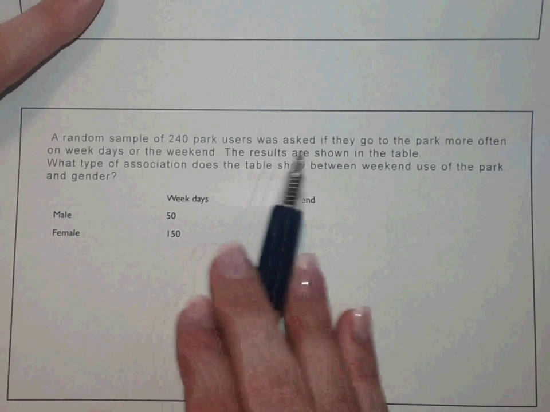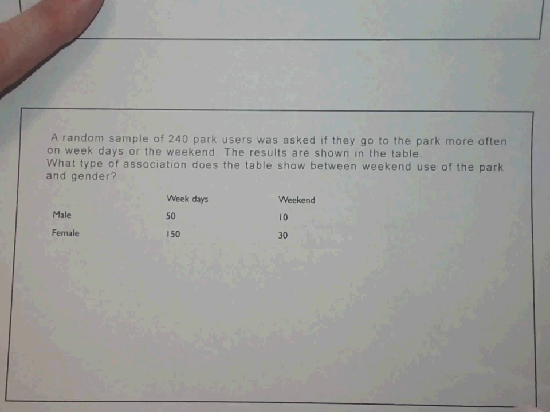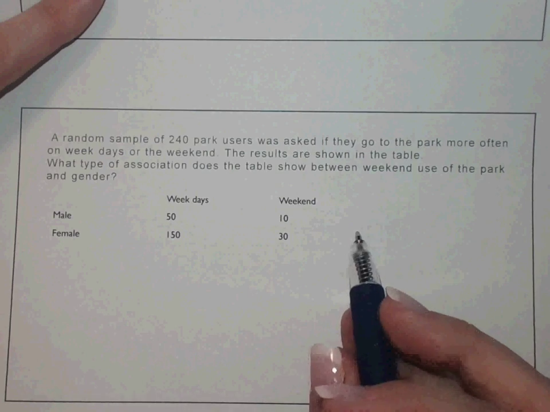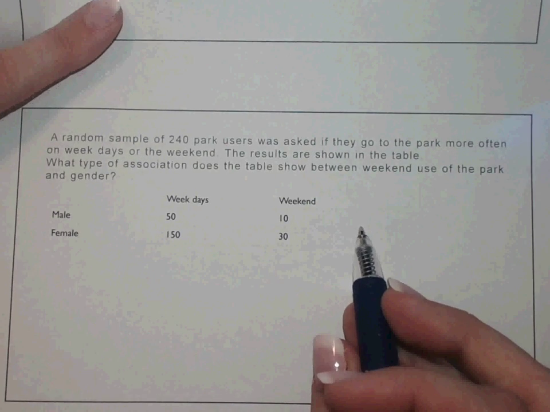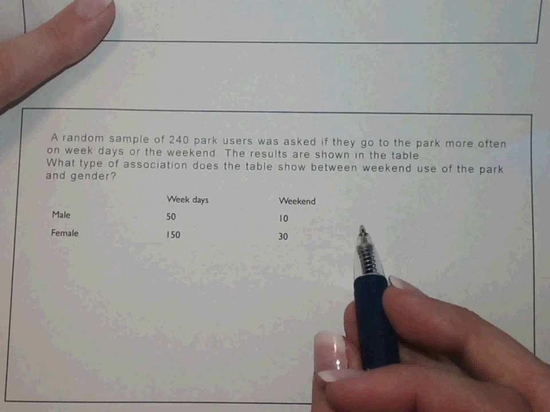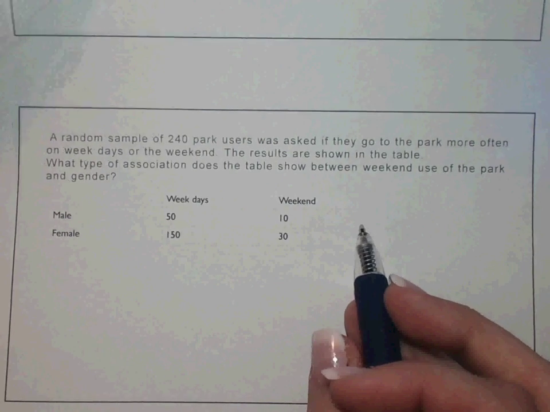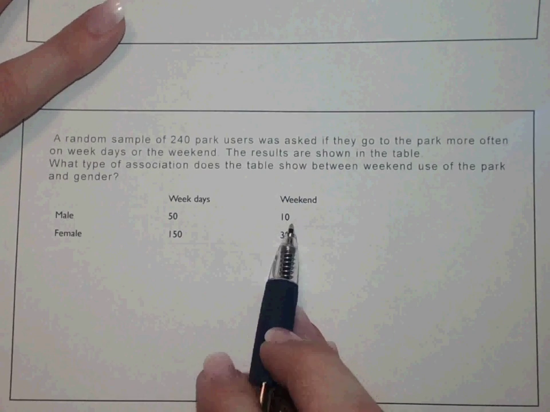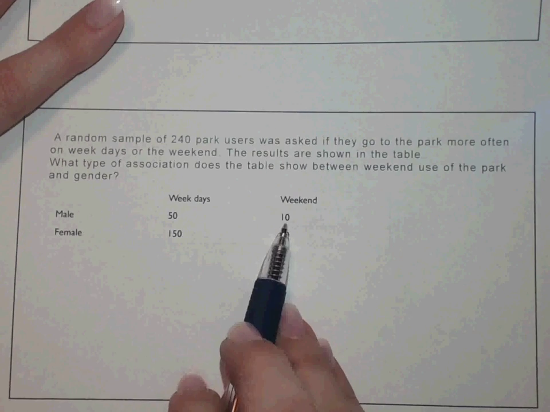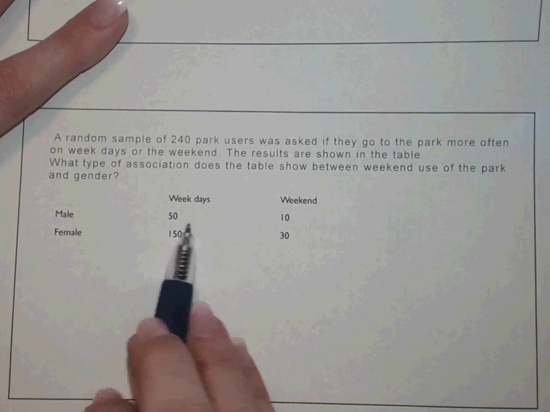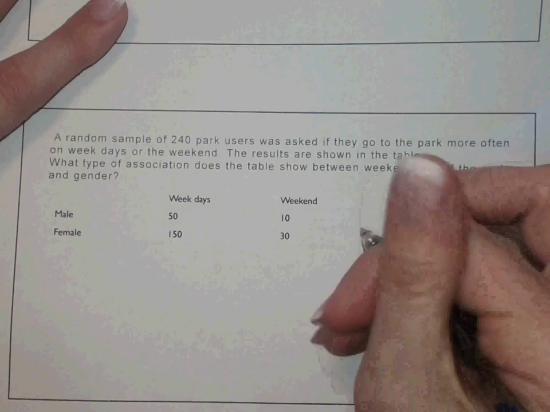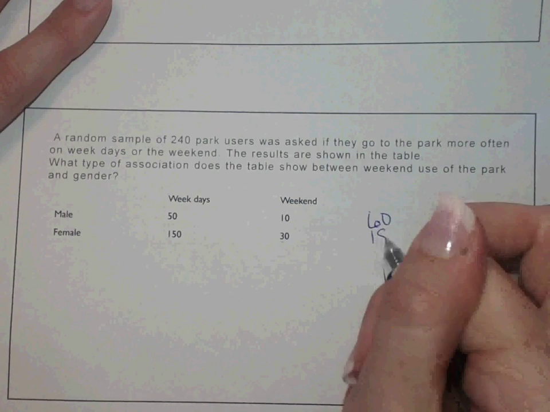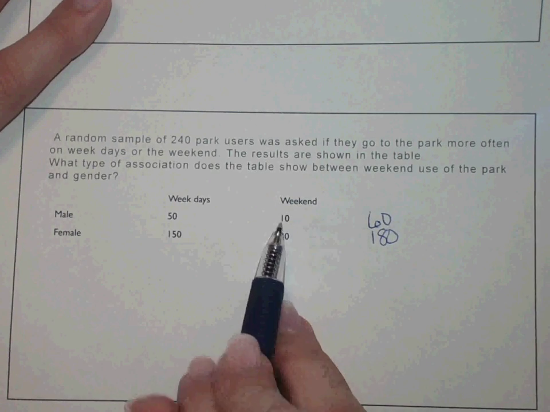A random sample of 240 park users were asked if they could go to the park more often on weekdays or on the weekend. The results are shown in the table. What type of association does the table show between the weekend use of the park and the gender? Okay, so if we look here, we would say 10 out of a total of males. There's a total of 60 males and a total of 180 females.